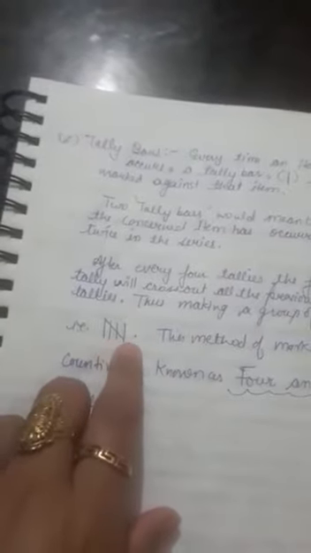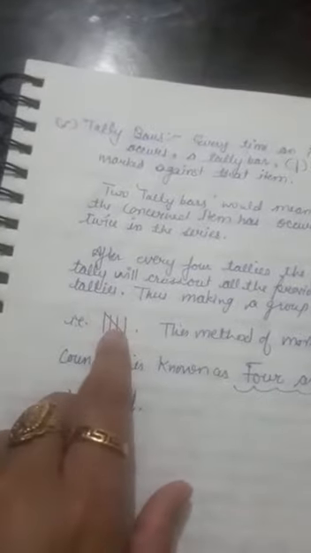Clear? Similarly, after every 4 tally marks, the 5th tally will cross out all the previous 4 tallies. This is the way we do this. Suppose an item is occurring 5 times, then the first tally bar, second tally bar, third, fourth, and when it is occurring for the 5th time, then we will cut the previous 4 with a long tally bar, that is a diagonal tally bar, which represents the 5th occurrence.